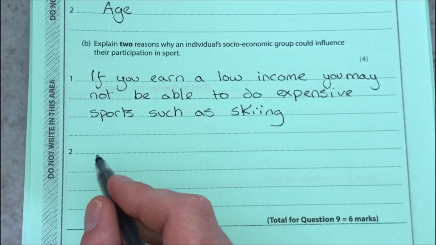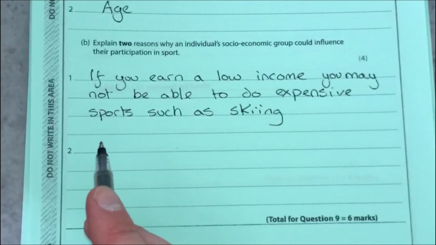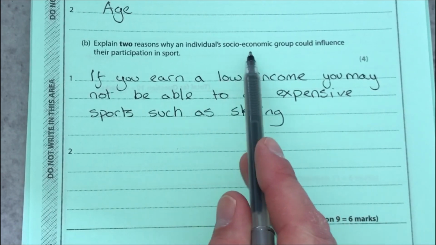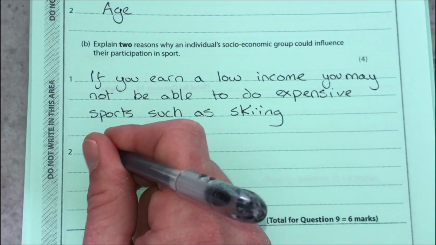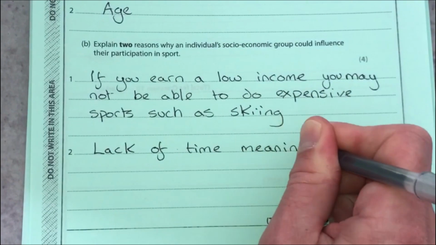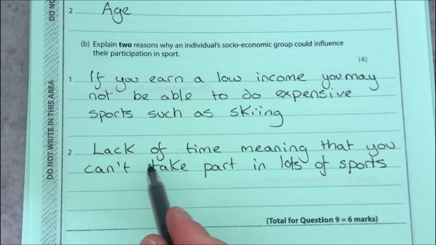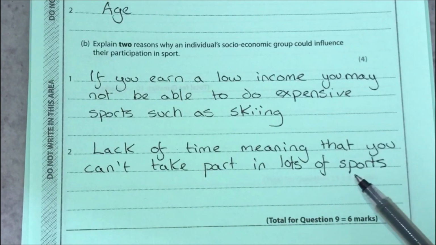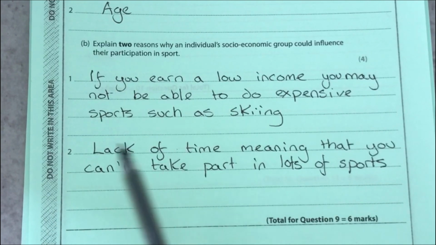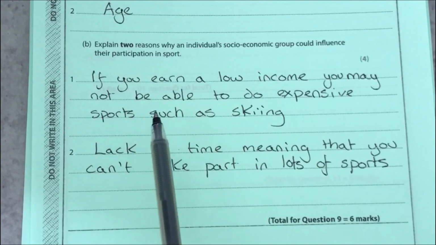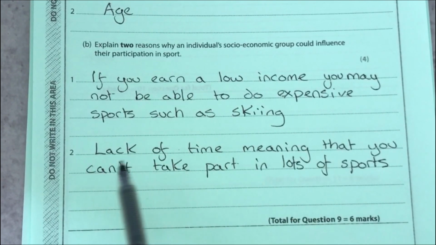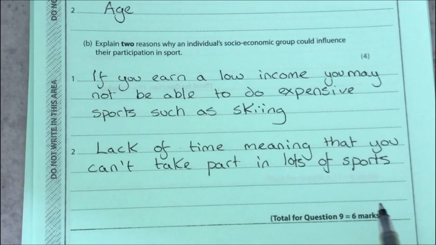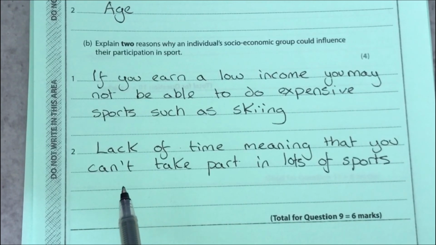And the second part of the mark, I'm not sure I entirely agree with the mark scheme here. However, the marks get given for the amount of time that could be affected by a person's socioeconomic group. So the point would be that there's a lack of time, meaning that you can't take part in lots of sports. I actually expected that the mark scheme was going to say something to do with class. So we had something here to do with low income, meaning you can't do expensive sports such as skiing. And I thought it might have something to do with, for example, the upper class. So the upper class are more likely to take part in sports such as polo than the working class, who are more likely to take part in sports such as football.